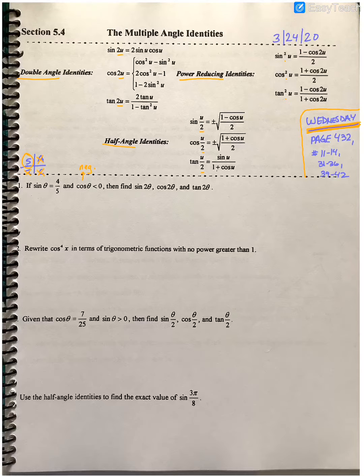As I draw a triangle that represents sine of theta equals 4/5, I'm going to draw this triangle in quadrant 2. So right here, that is my x and y axis. And remember, when you draw these triangles, the hypotenuse is going out from the origin.